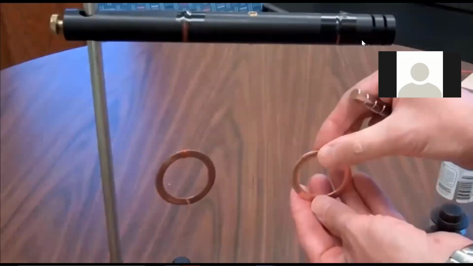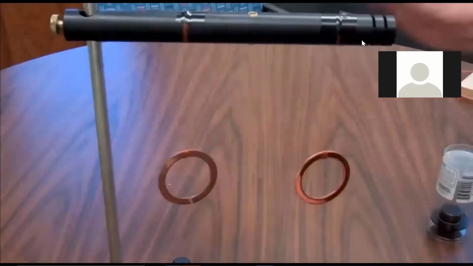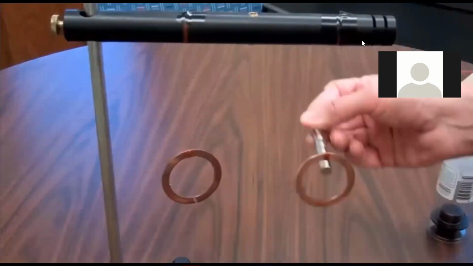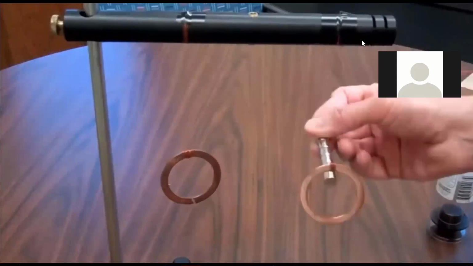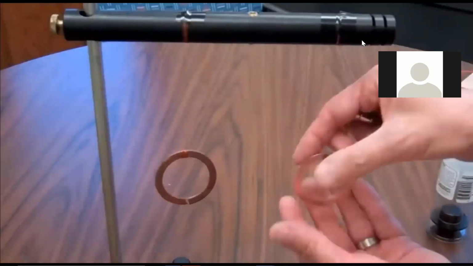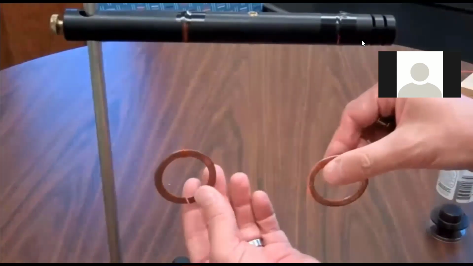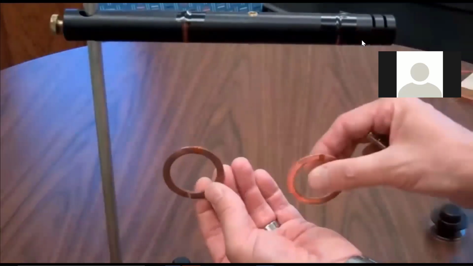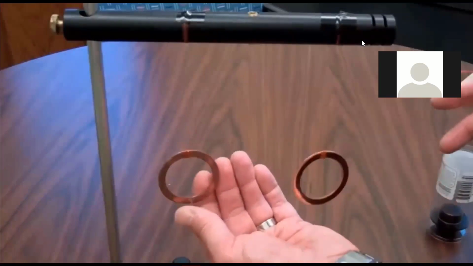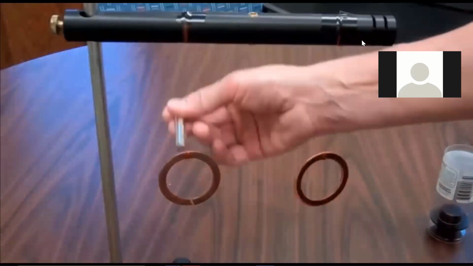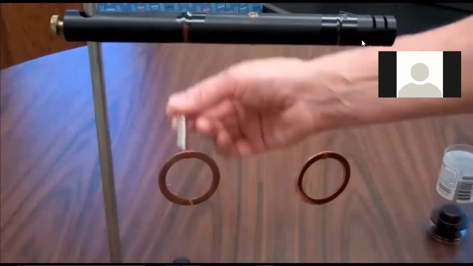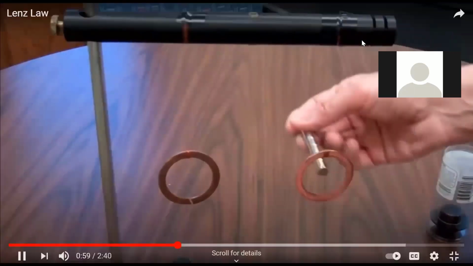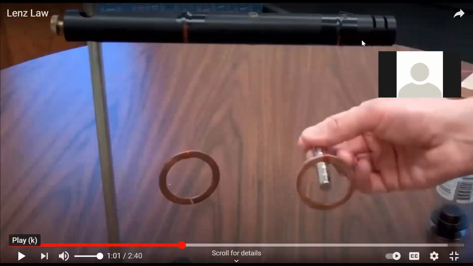So now what I'm going to do is I'm going to take this magnet and move it towards and away from the copper gasket. And what you'll see is the copper gasket starts swinging. Now, on the left is another identical copper gasket, except with a hacksaw, a cut has been made through. And as I move the magnet in and out of the copper gasket on the left, you see there's no effect. What do you think causes that?